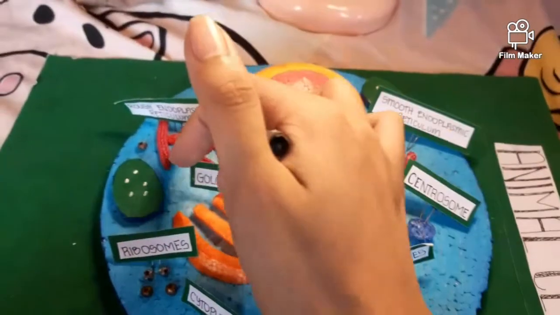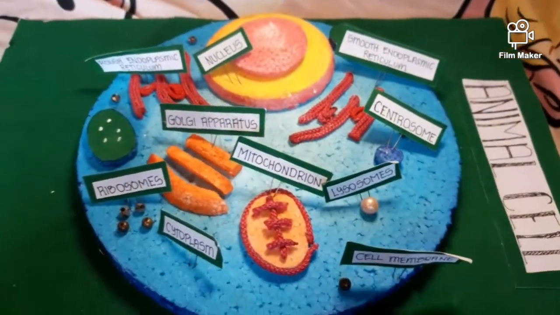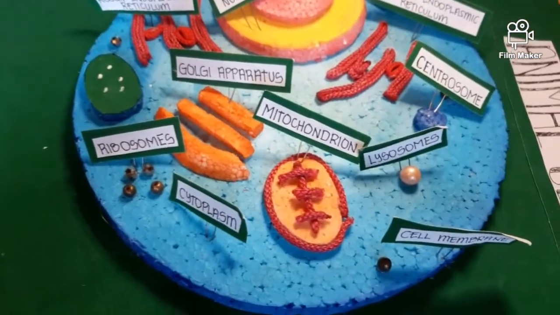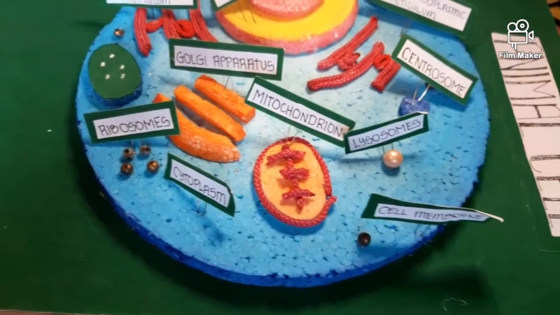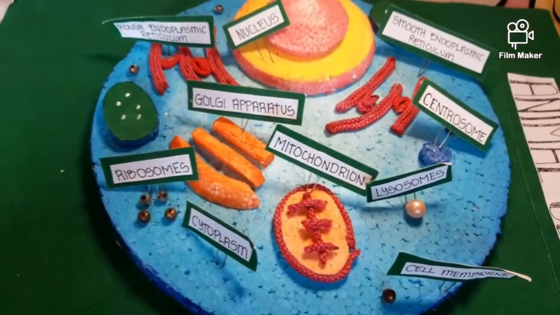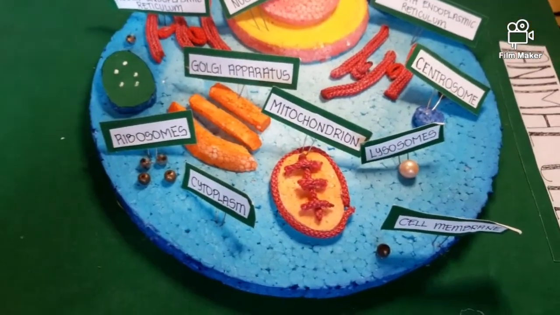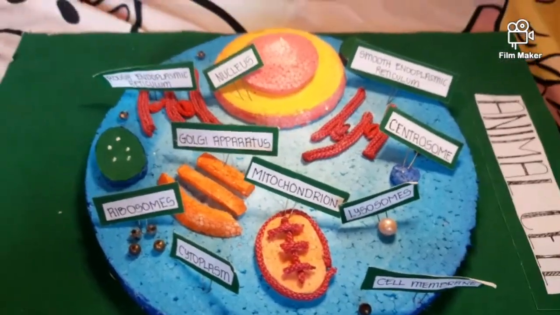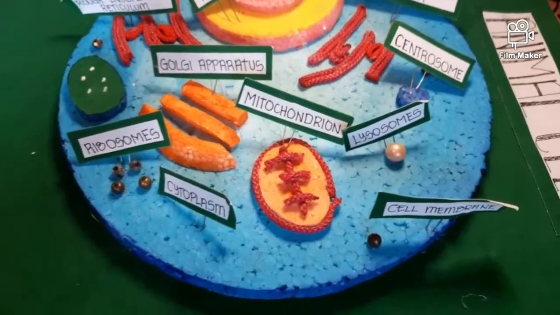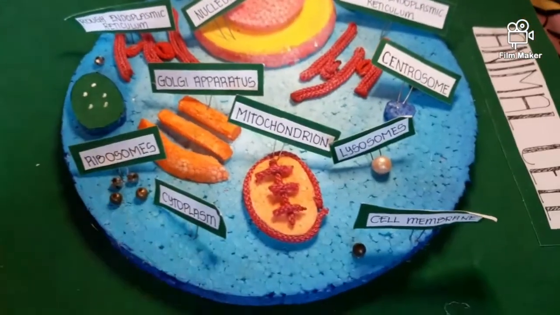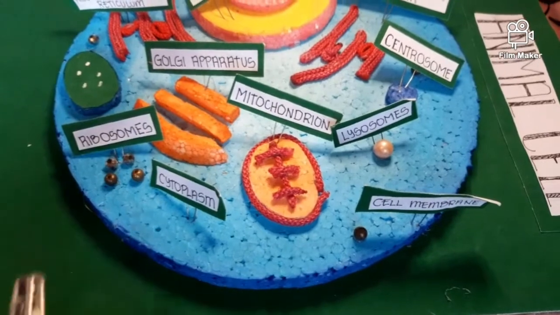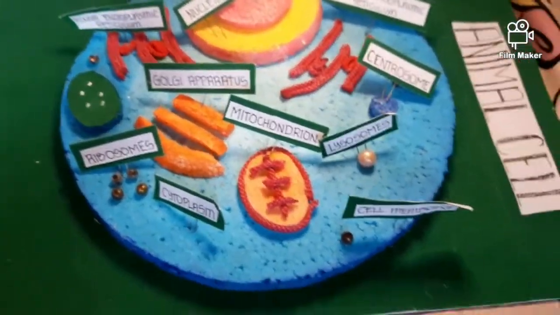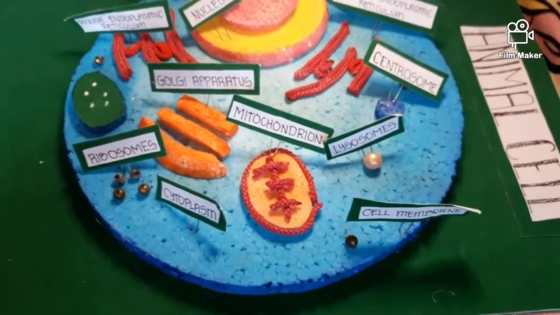And the RER, let's say the partner of the endoplasmic reticulum, its responsibility is the synthesis of proteins, its modification and packaging, and of course its quality control. Next is the ribosomes. Ribosomes are responsible for making proteins. We all know how important proteins are in the making of cells.